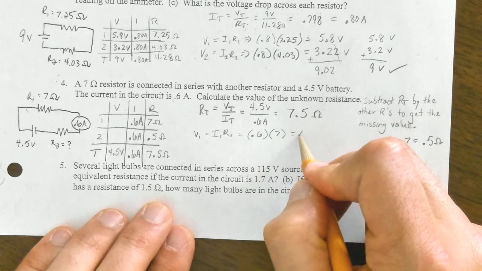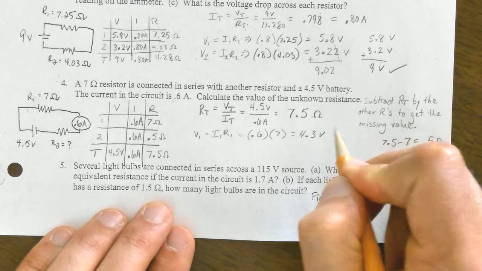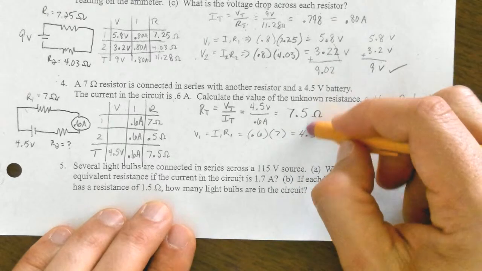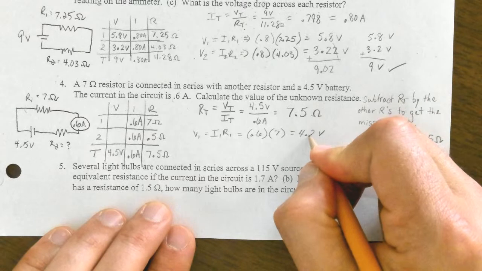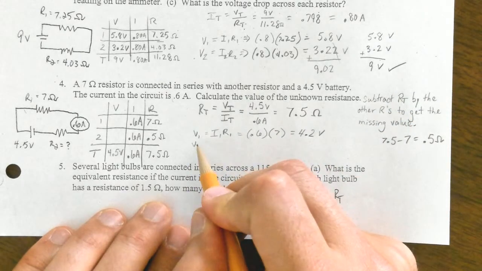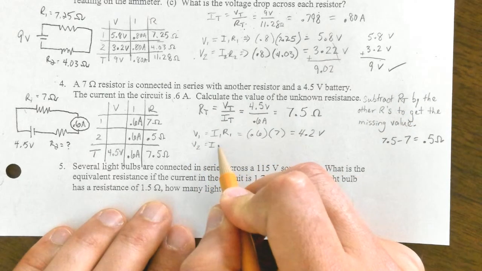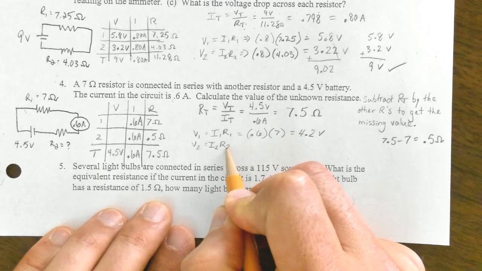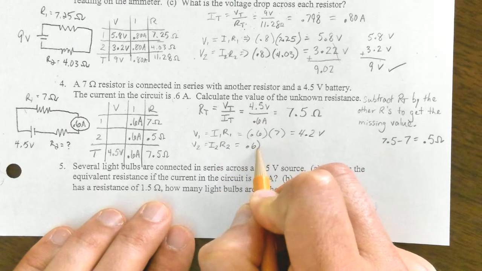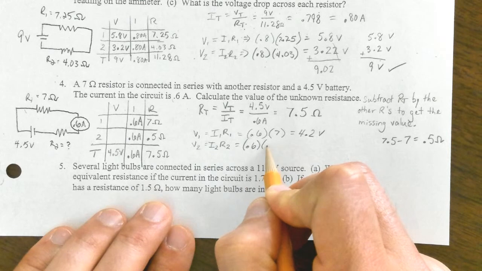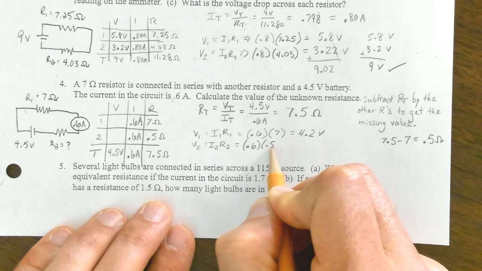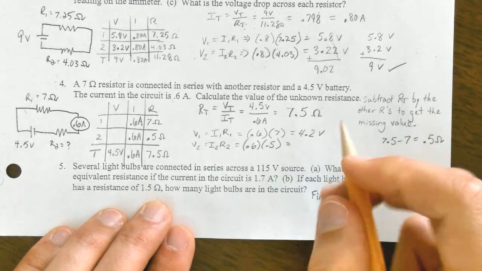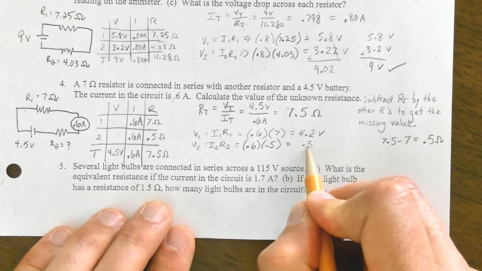This comes out to be 4.2. And V2, which would be I2 times R2, 0.6 again for the current. This time our resistor here is only 0.5, and this comes out to be 0.3 volts.